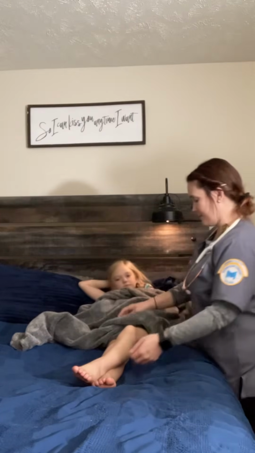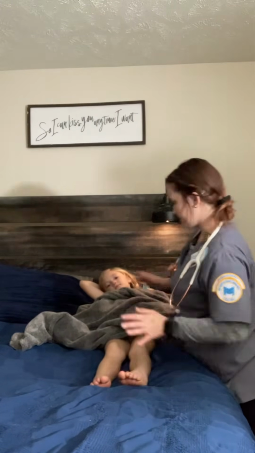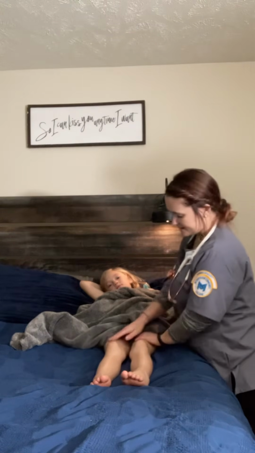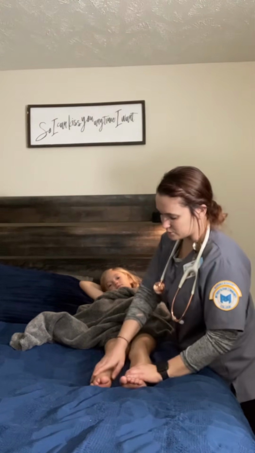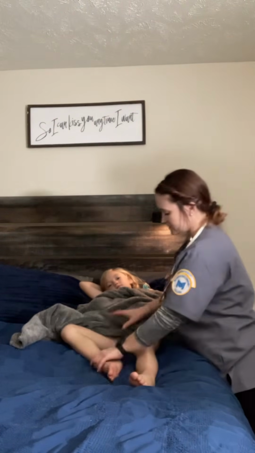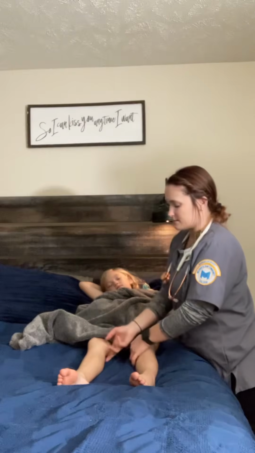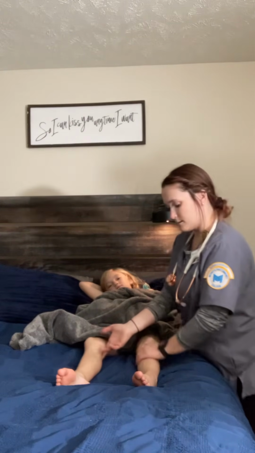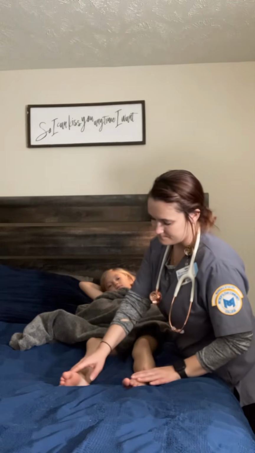And then as I was moving down the body, I would check her legs, look for any dryness, edema, cuts or bruises that she has. And then I would check her pulse. Okay, those are good.